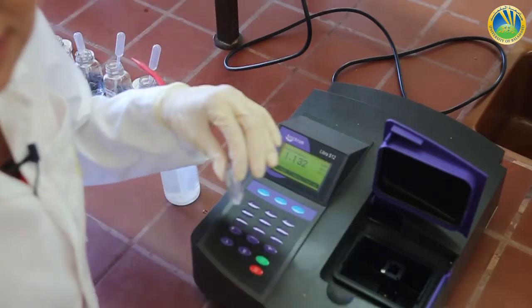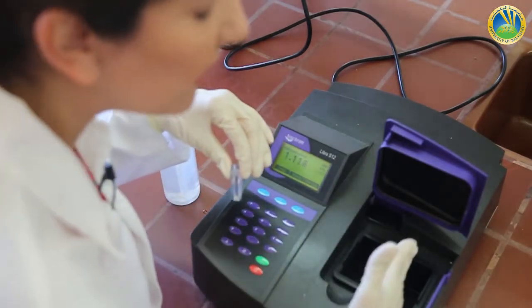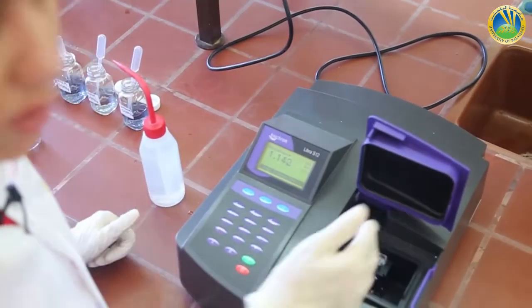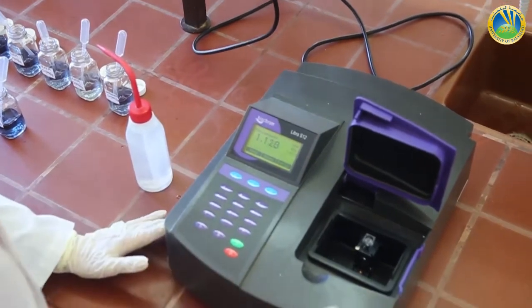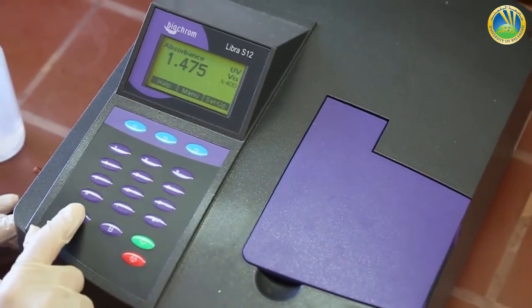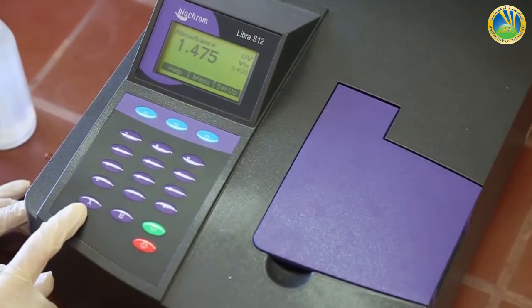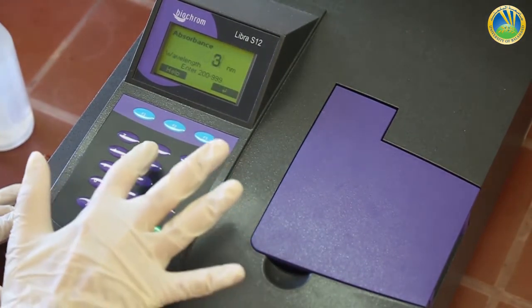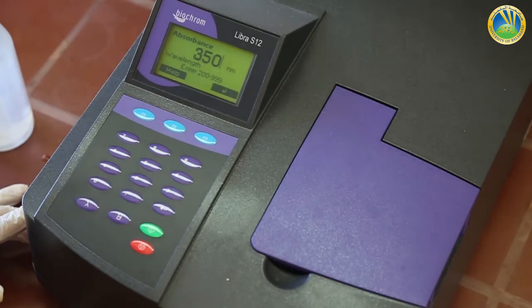The light passes in the spectrophotometer in this way. So the transparent part must be settled like this in order for the light to pass. And now we have to set our lambda by pressing the lambda button, 350.